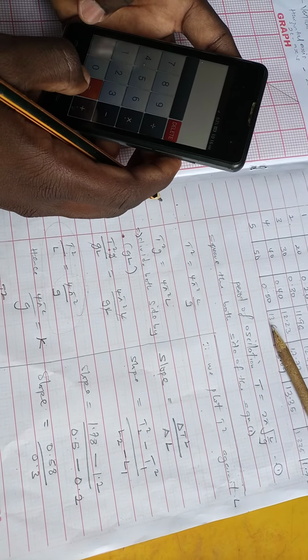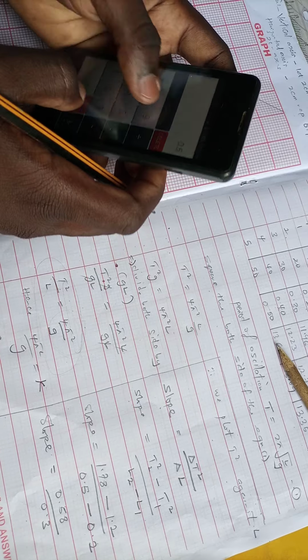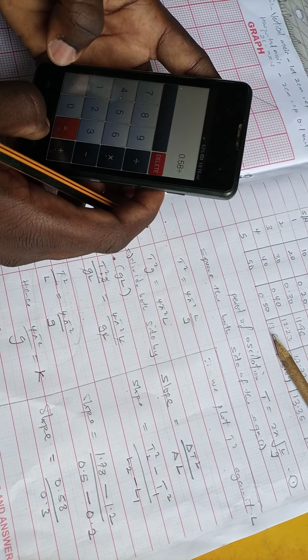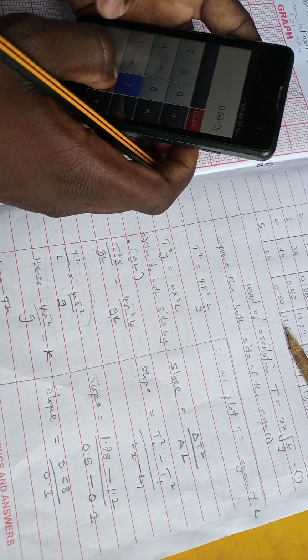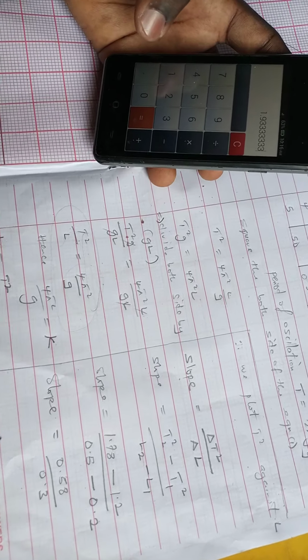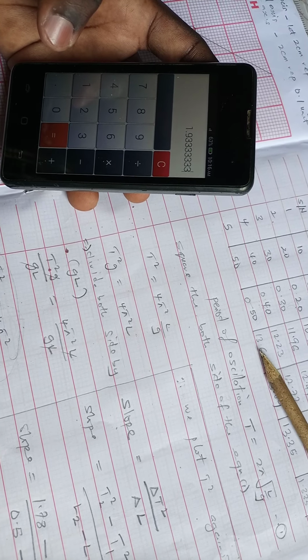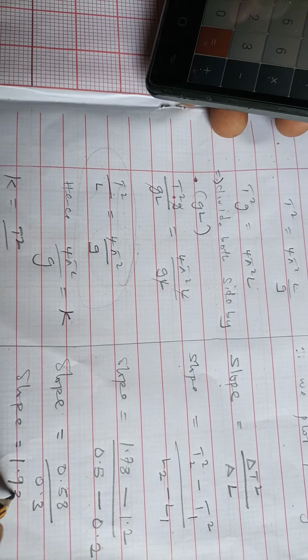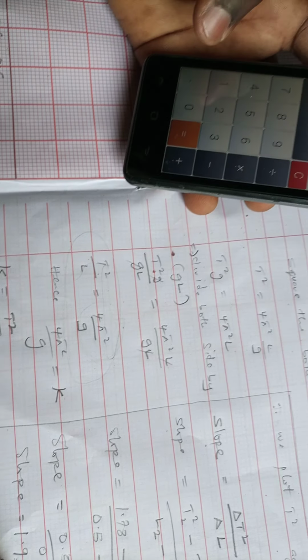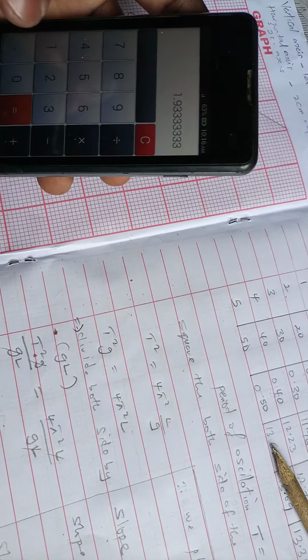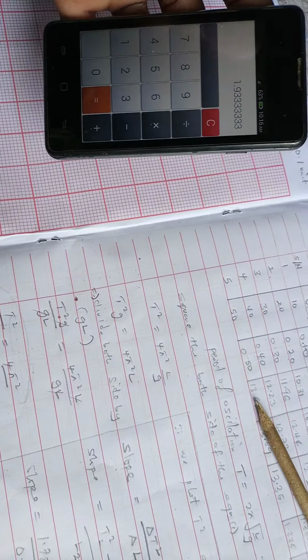Now to know the final answer, you say 0.58, you divide it by 0.3. Then what will be your final answer? Our slope is what? 1.93. Now we have gotten our slope.